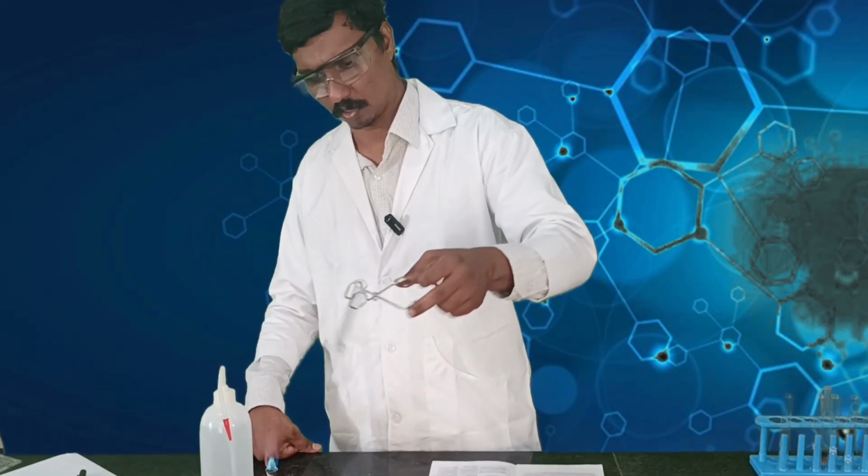The next test is the litmus test, where you take your compound, dissolve it in water, and then use the litmus paper to see whether it is an acid or a base. The organic compound that I have taken here does not dissolve in water, so I just warm it slightly so that to an extent it dissolves the organic compound.